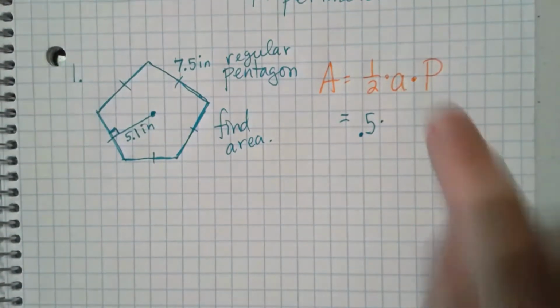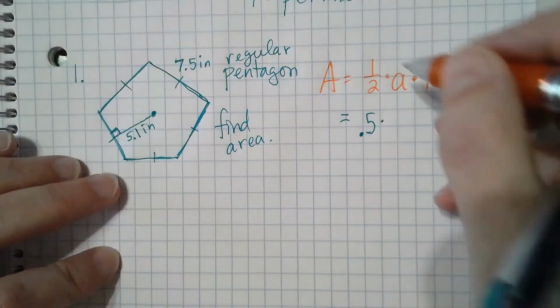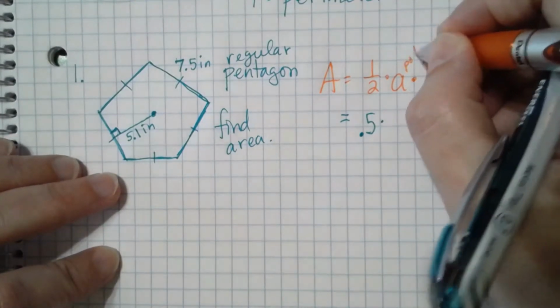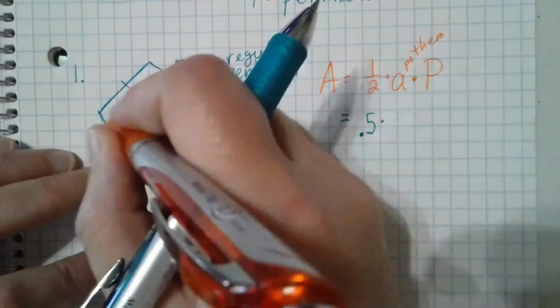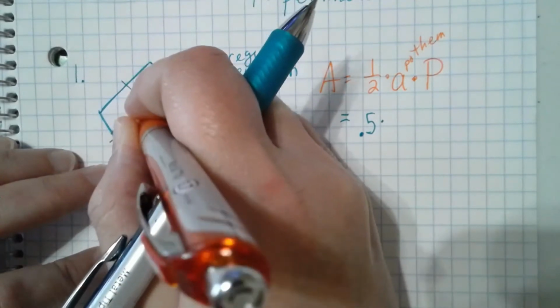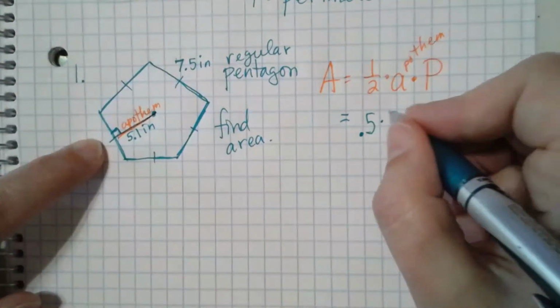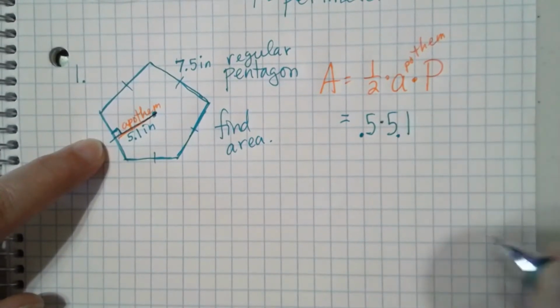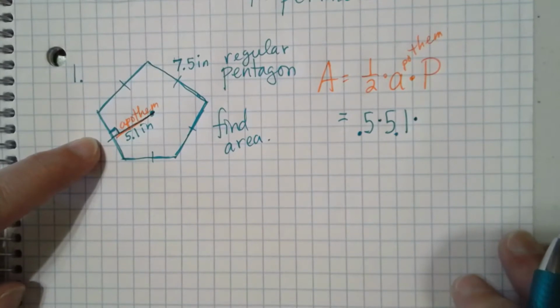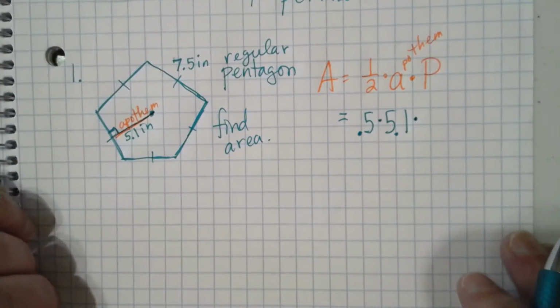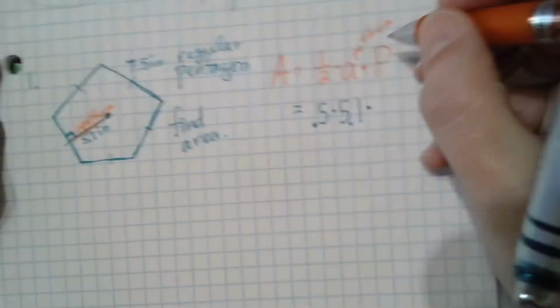Little a is where in our picture? Little a stands for apothem, which is this piece right here from the center to the edge. So that's going to be our 5.1. And we're going to multiply that by P, which stands for what? Perimeter. P stands for perimeter.